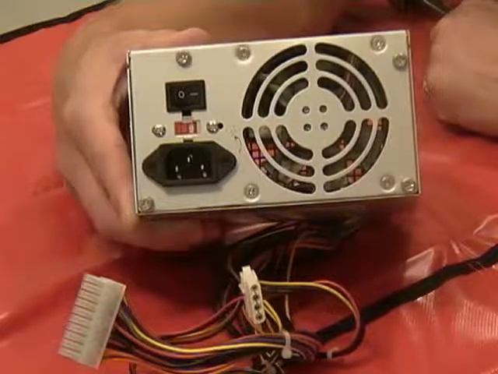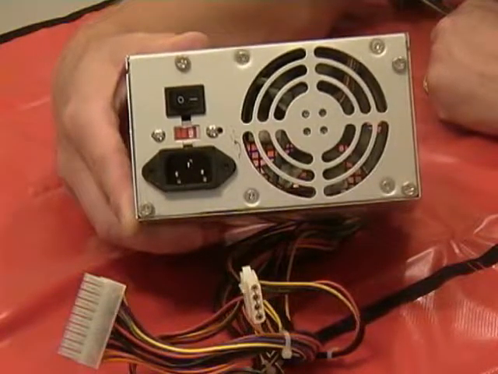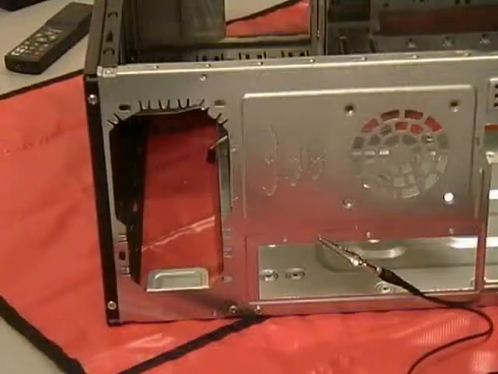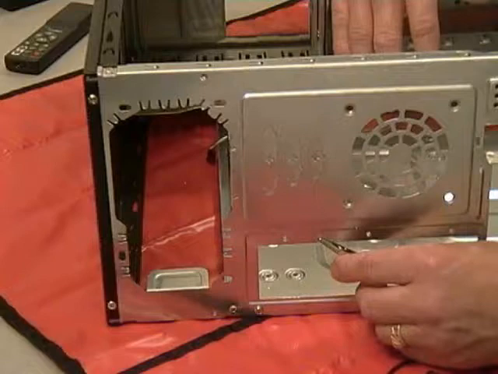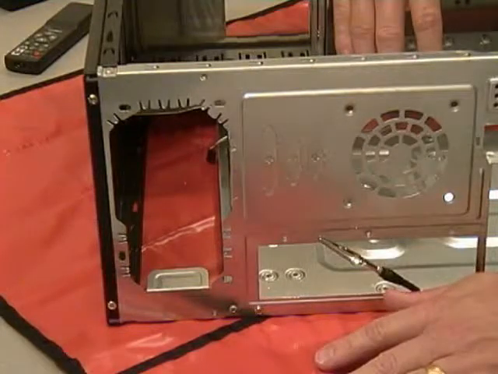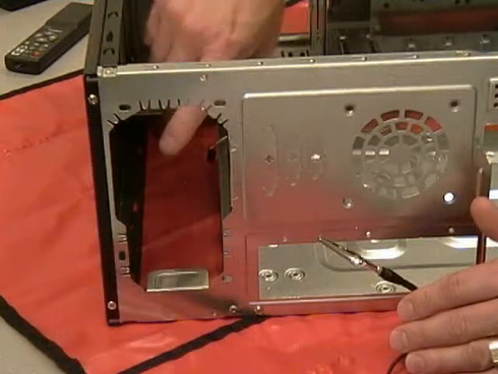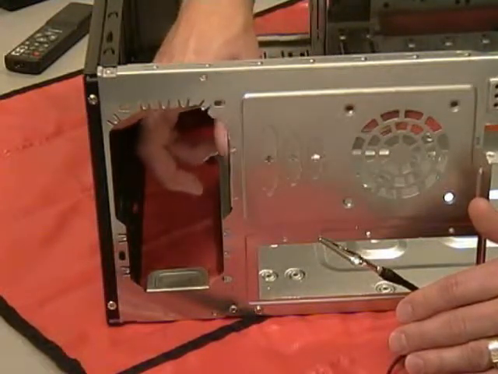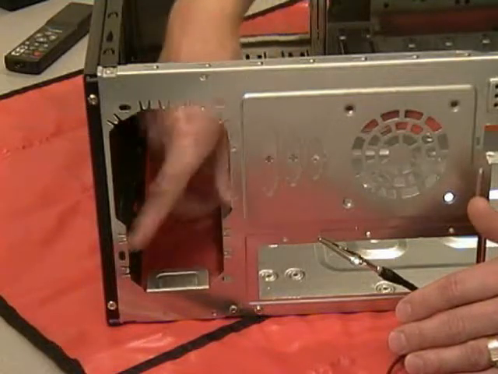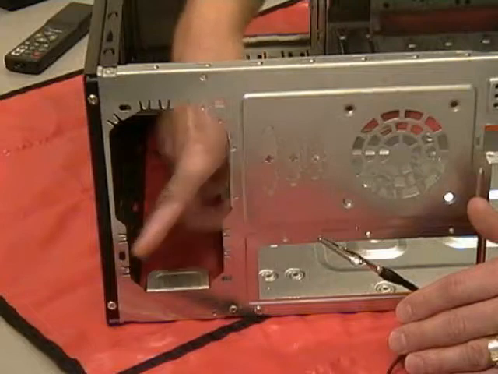Let's take a look at how we install the power supply in a system now. Here's the case that we're going to use to build our PC system with. This is a really nice ATX case. Now the power supply goes in this hole right back here. And there's a hole here, there's a hole here, there's a hole down here, and then there's a hole over here that's slightly offset. It's not directly in line with the hole there.